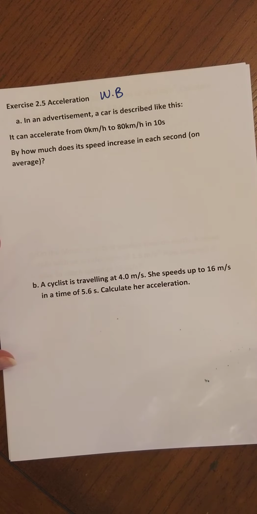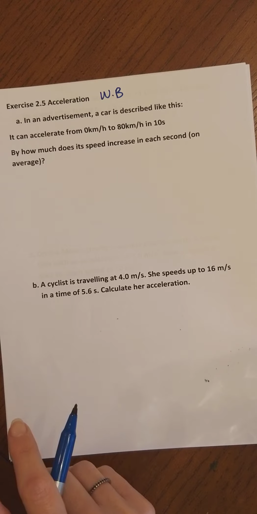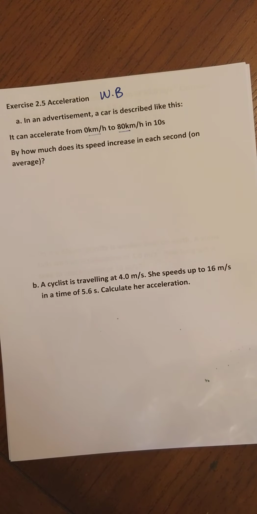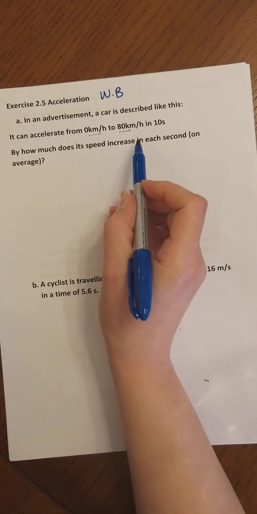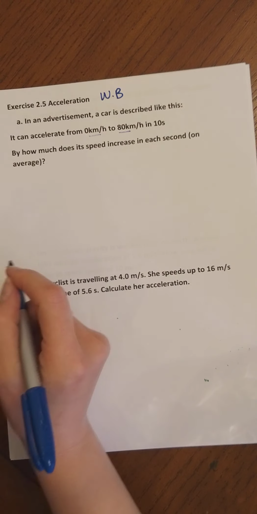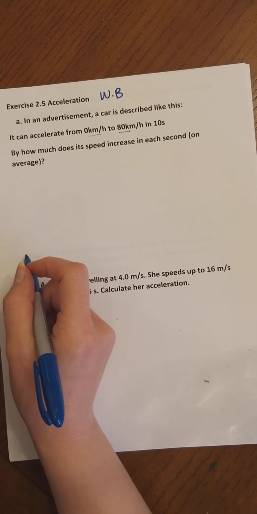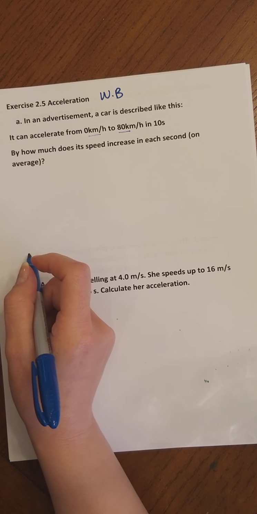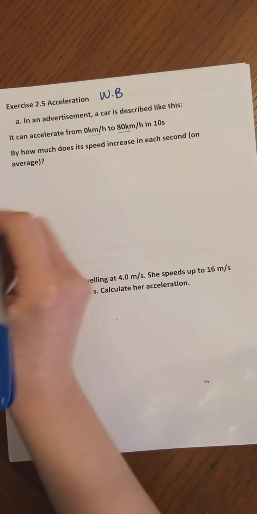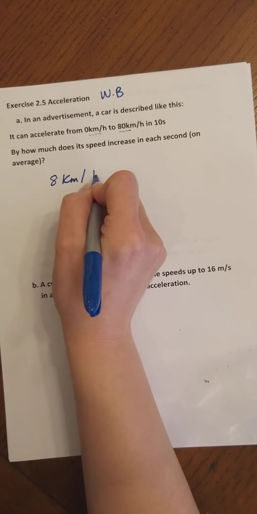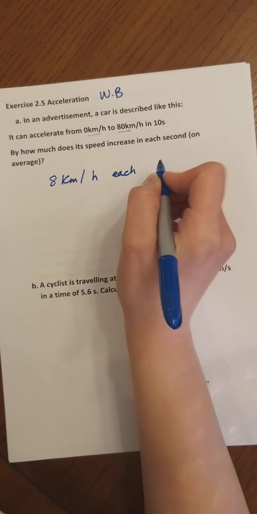Notice that in 10 seconds, the speed increases from 0 kilometers per hour to 80 kilometers per hour. This means that on average, each second, the speed will increase by 8 kilometers per hour. So the speed increase in each second is 8 kilometers per hour each second.